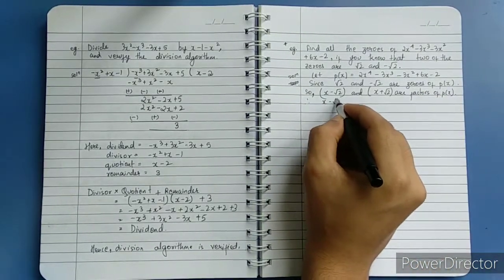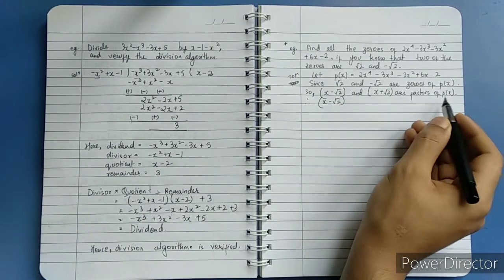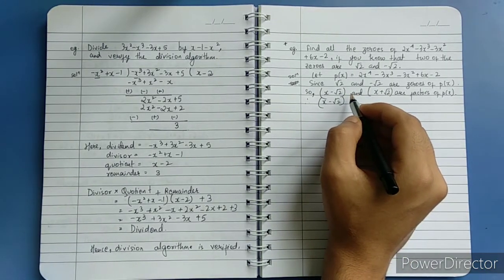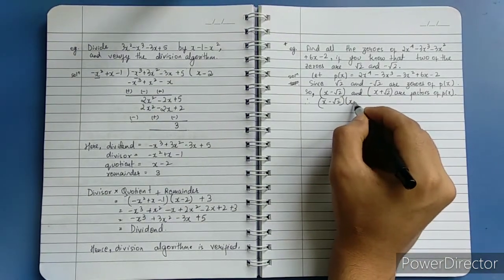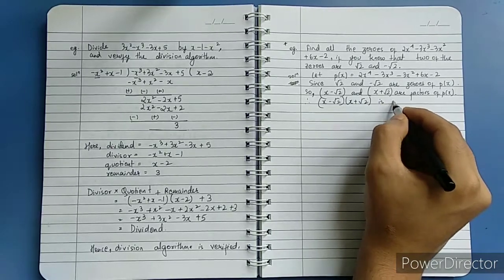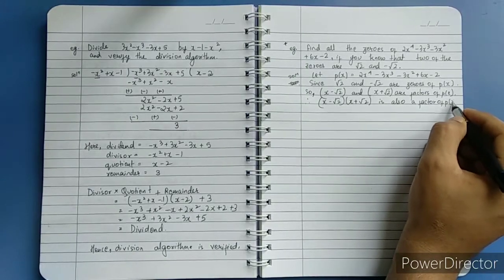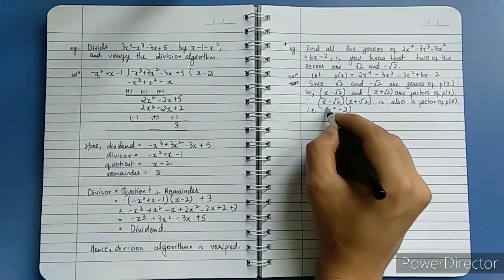Therefore, if x minus root 2 and x plus root 2 are two distinct factors of p of x, their multiplication will also be a factor. Just like 12 can be divided by 2, 12 can also be divided by 3. So 2 and 3 are two distinct factors, and their multiplication, that is 6, is also a factor of 12. So x minus root 2 into x plus root 2, which is basically x squared minus 2, is a factor of p of x.